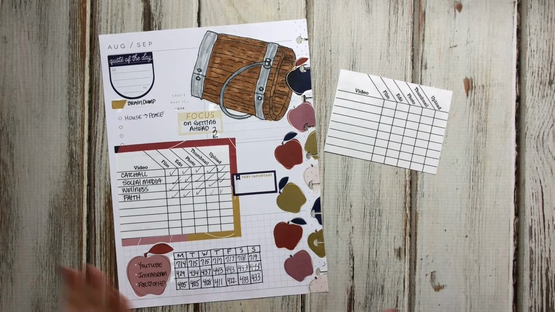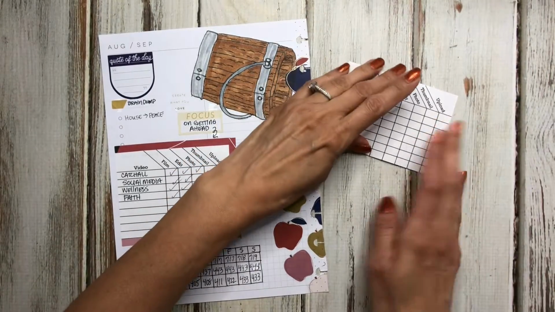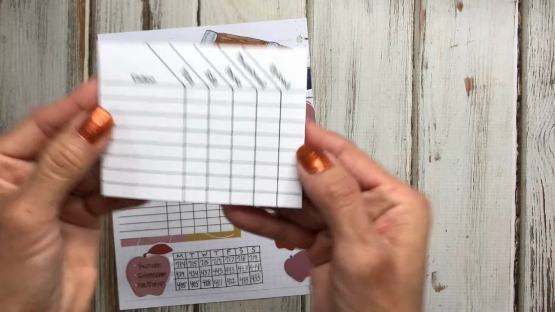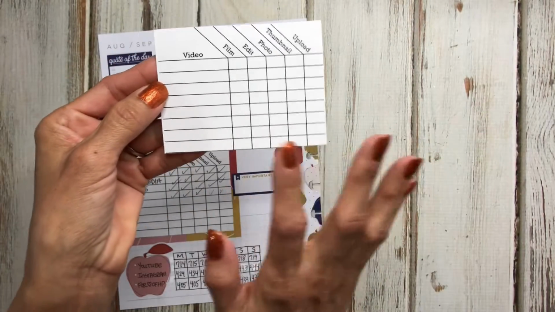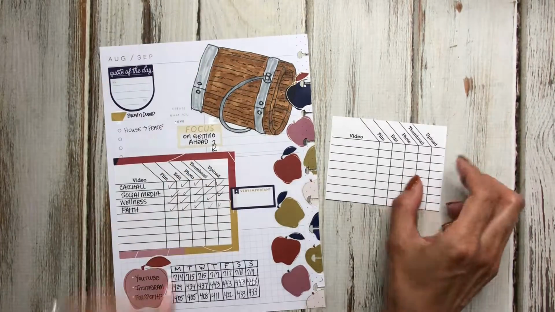Today I'm going to be doing something a little bit different. I'm going to be showing you how I made my little tracker here for my videos that I post on YouTube. So if you're interested in seeing that, stay tuned.